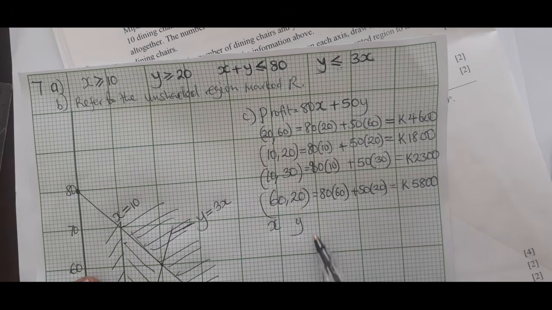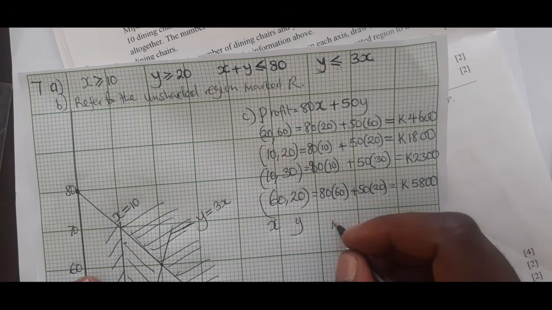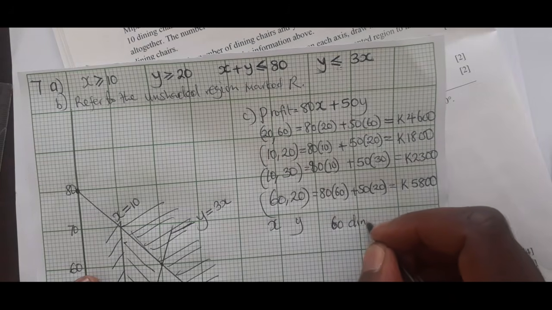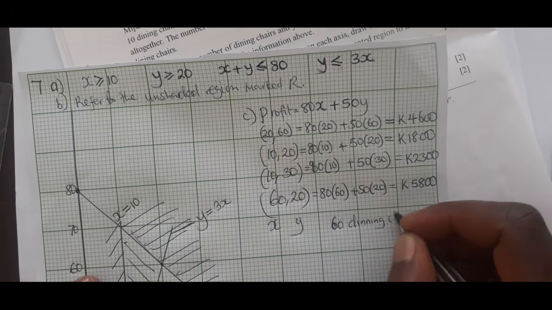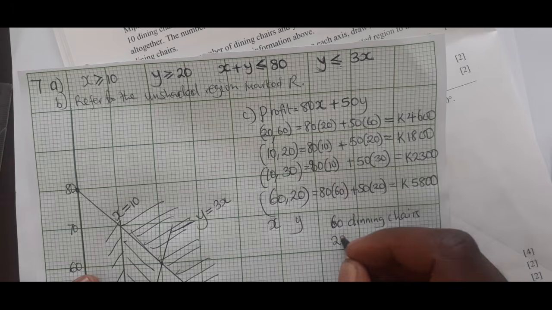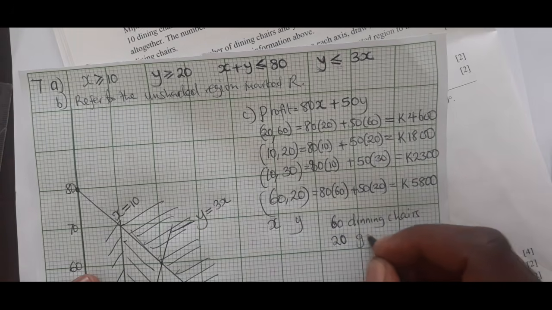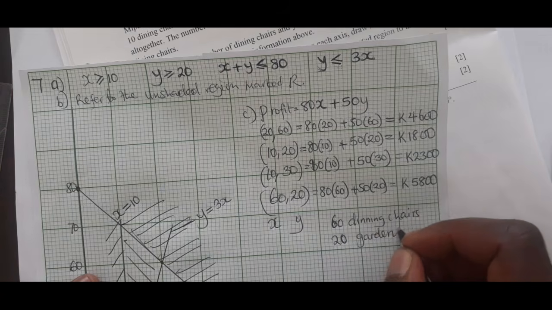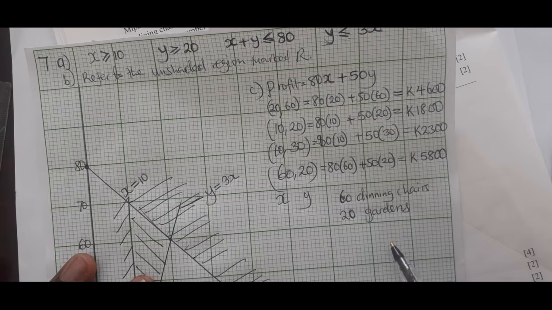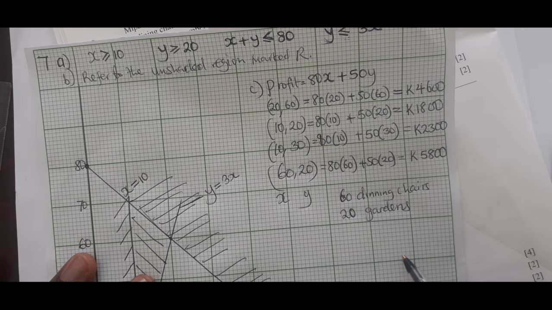So to maximize profit, Mr. Mpando must make 60 dining chairs and 20 garden chairs. This is the combination that gave us the highest amount.